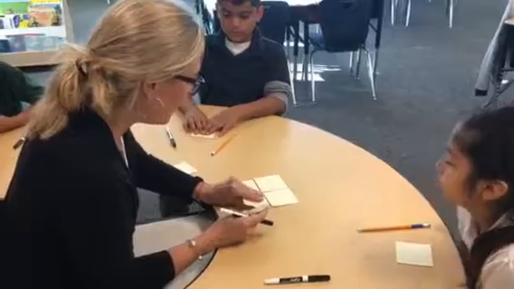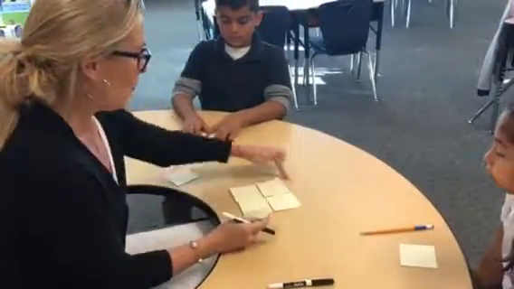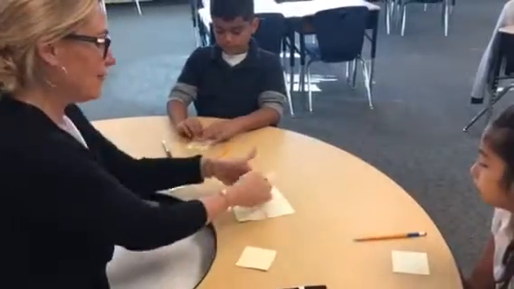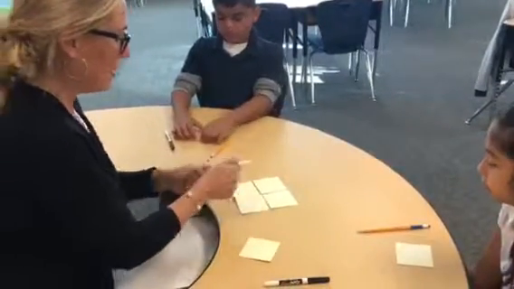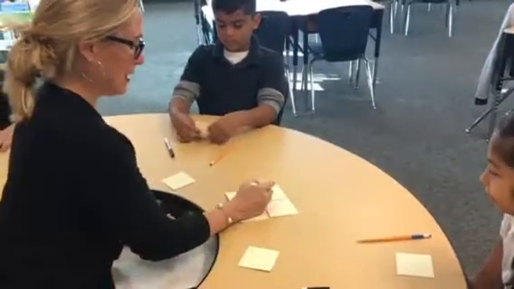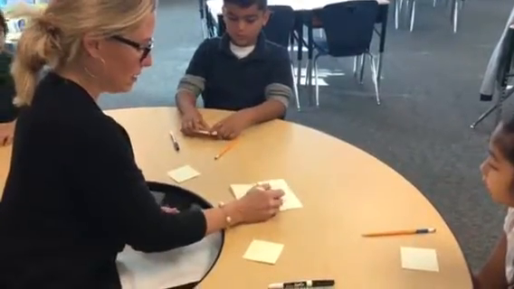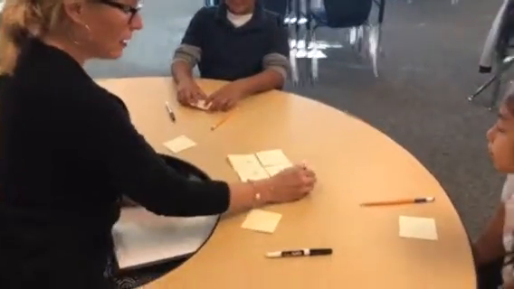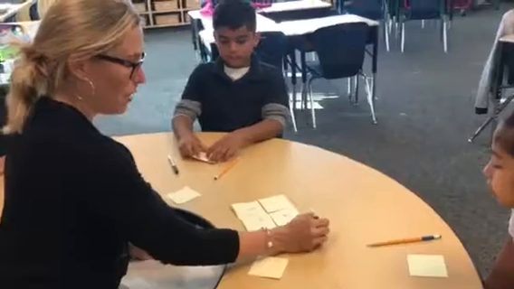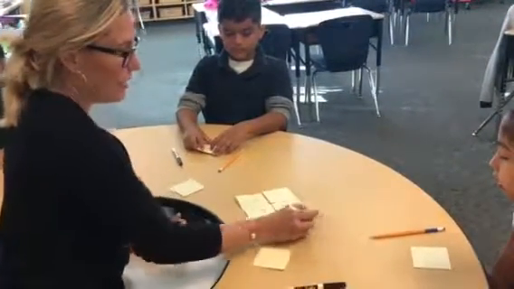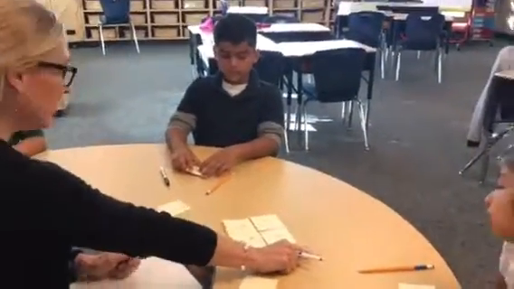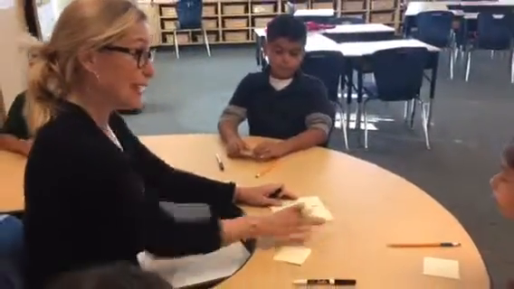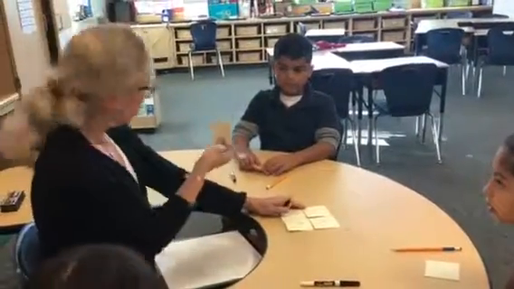Okay? So here is my Post-it note. And what figure do I have here? A square. So if I wanted to find the area of my square, I would say, count with me, 1, 2, 3, 4. So the area is 4 inches squared. And notice that I put a little square up there because we measure area in square inches because they're in the shape of a square.